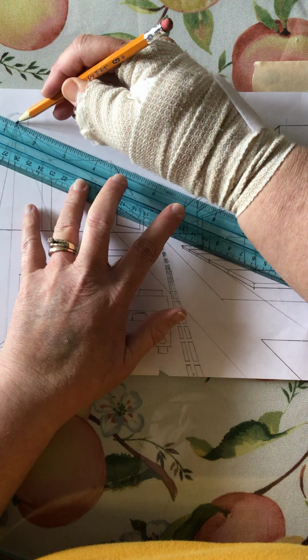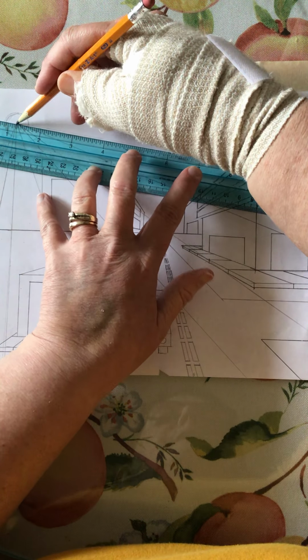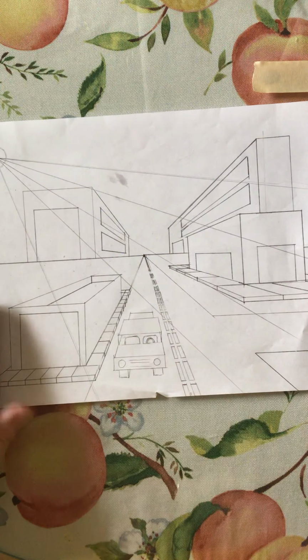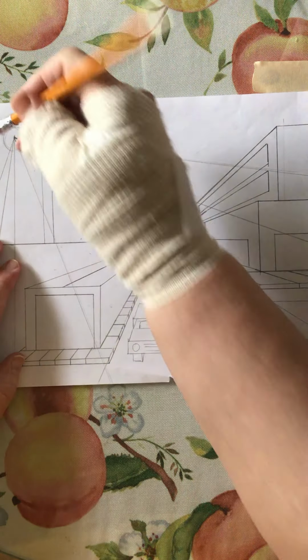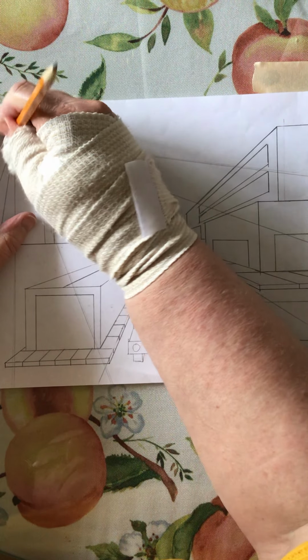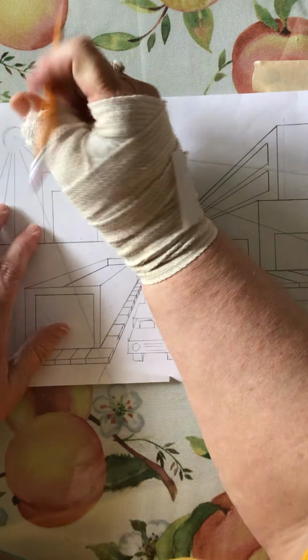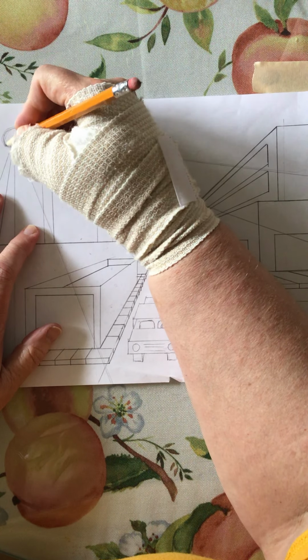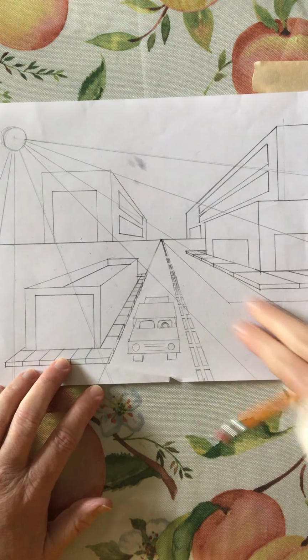Now usually I make these very, very light so that you can barely see them. But since I want you to see them on the video, I made them a little darker. And I'm going to go back to my sun and erase that little vanishing point in the sun and the lines that come from it. And here's the sun, and here are the sun rays.